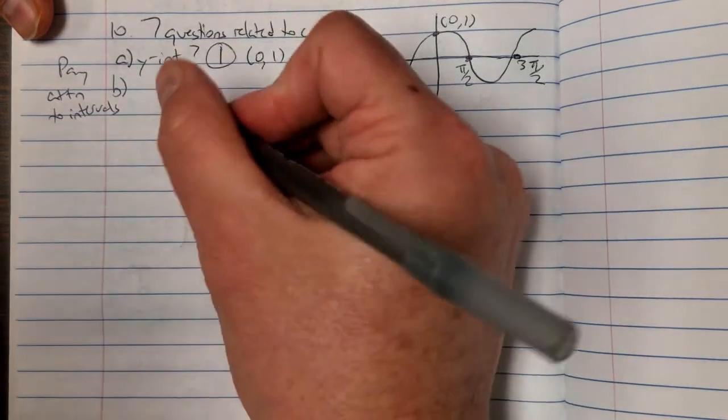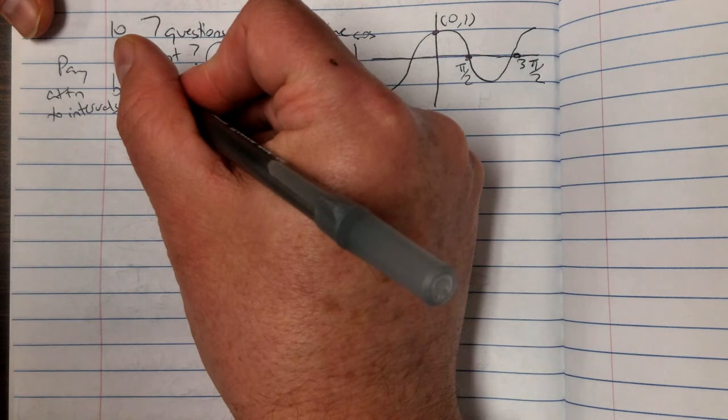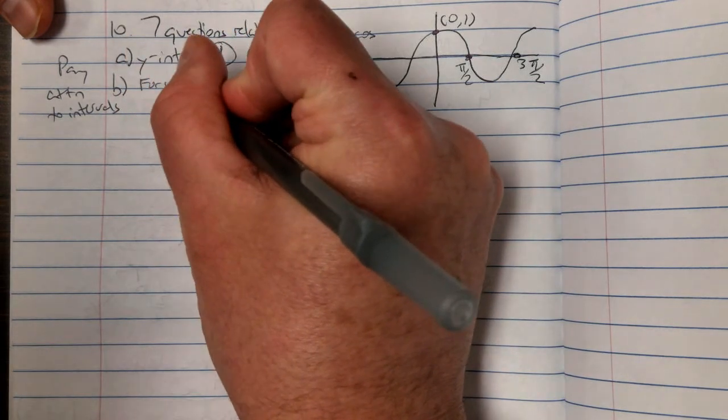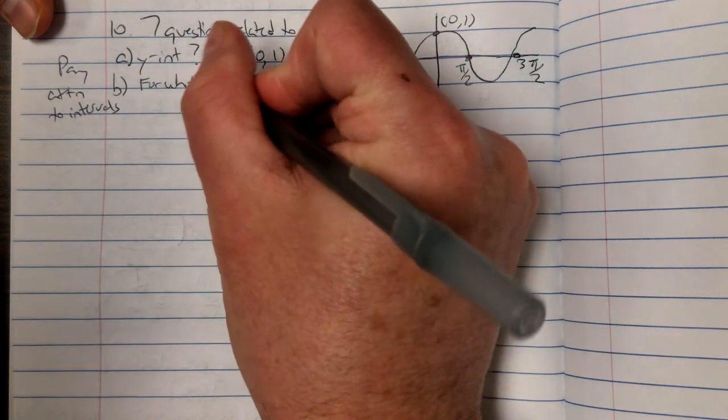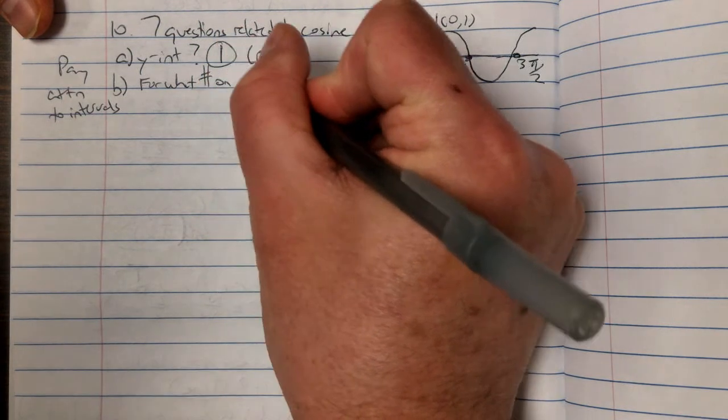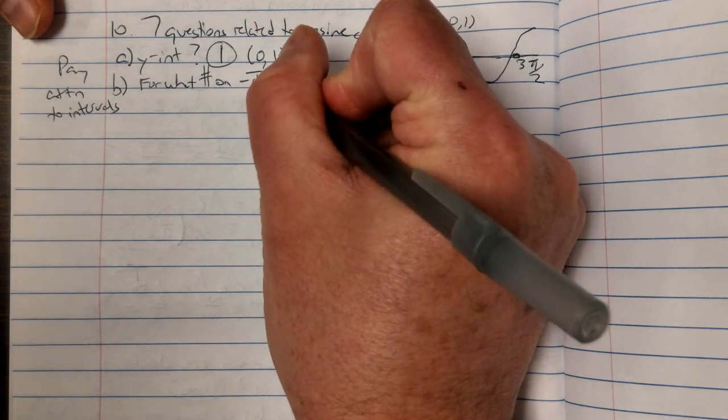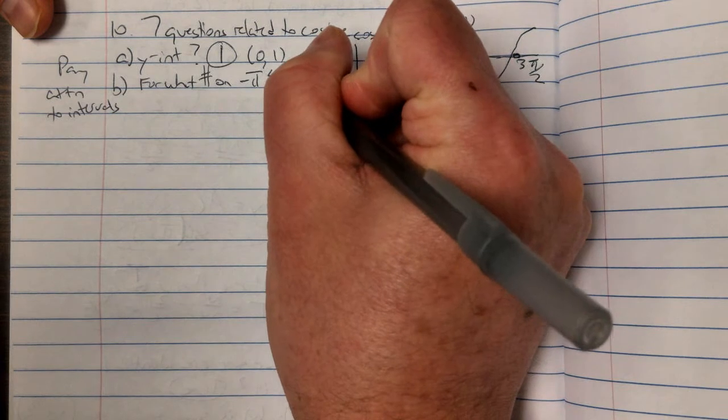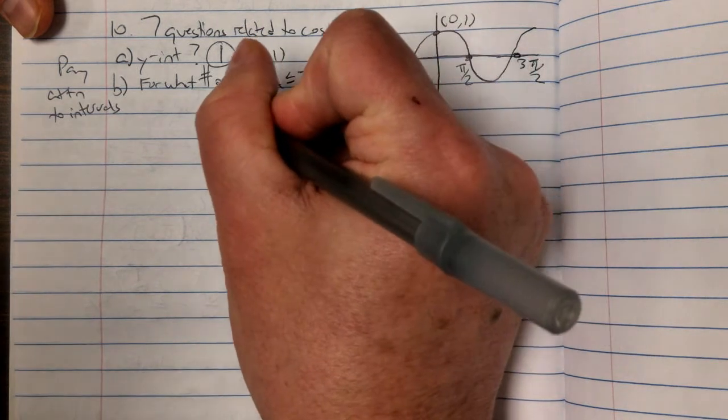For B, it wants to know for what numbers on negative pi to pi is it decreasing?